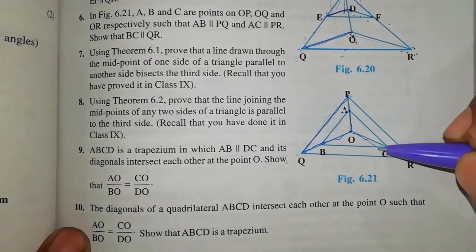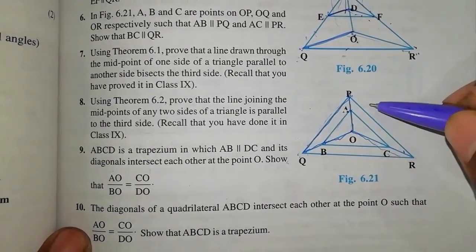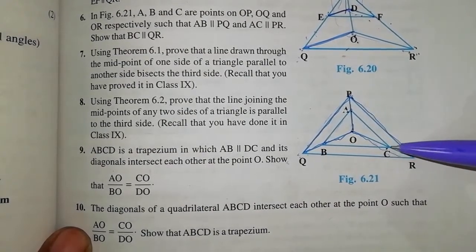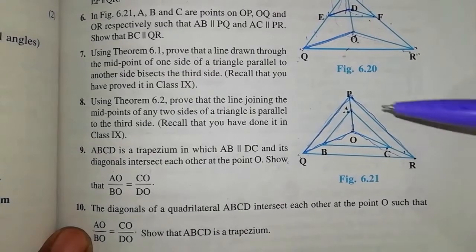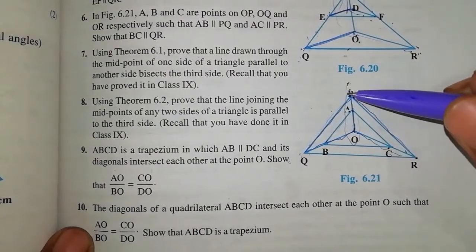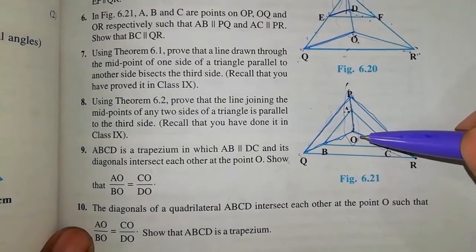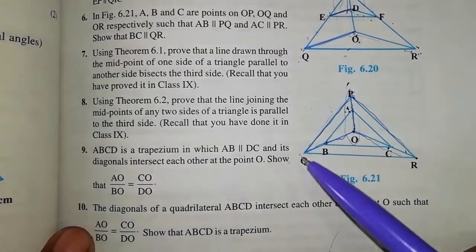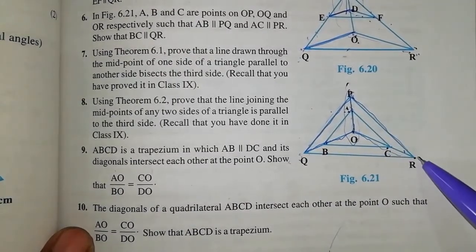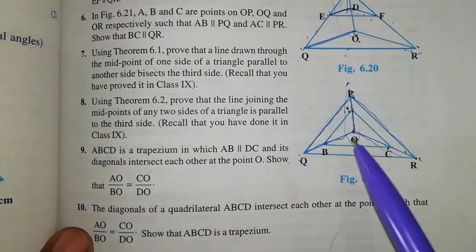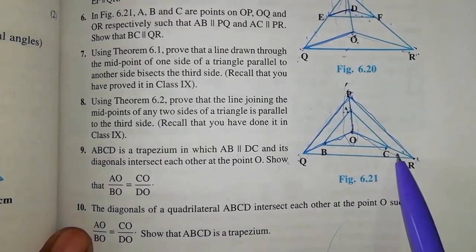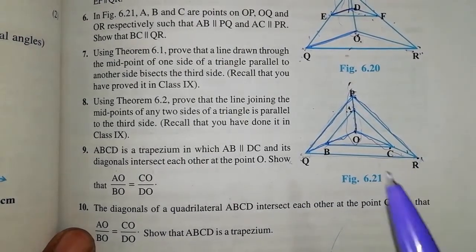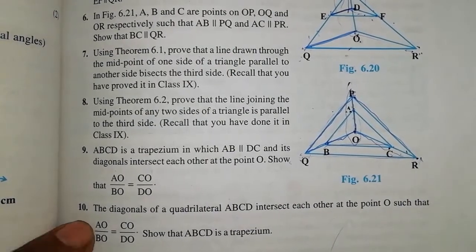Now for triangle POR, here also we can say that OA upon AP is equal to OC upon CR. Both are equal to OA upon AP, so we can say that OB upon BQ is equal to OC upon CR. Now for triangle QOR, if the sides are in proportion, we can say that BC is parallel to QR by the converse of B.P.T.